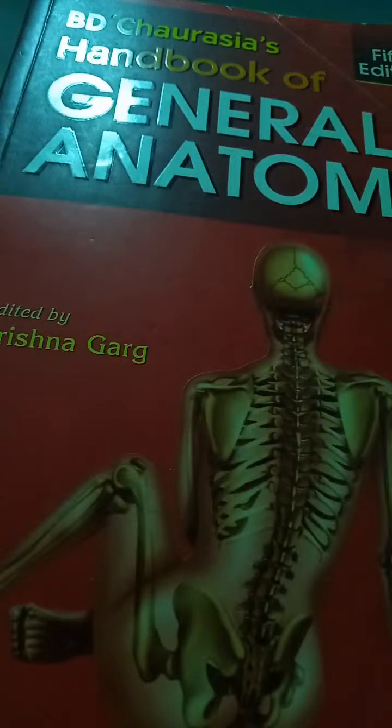Number four, circulatory system, meaning angiology, comprises the cardiovascular system, which consists of the heart and blood vessels, including arteries, veins, and capillaries.